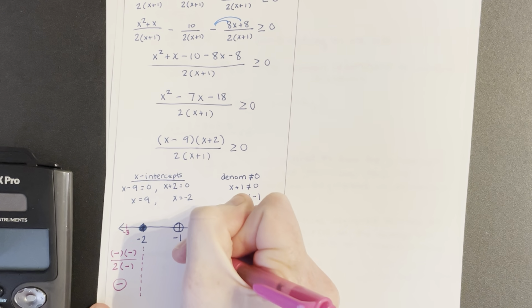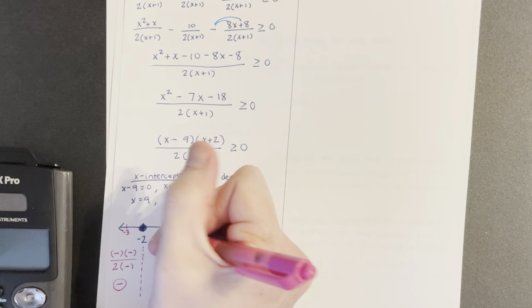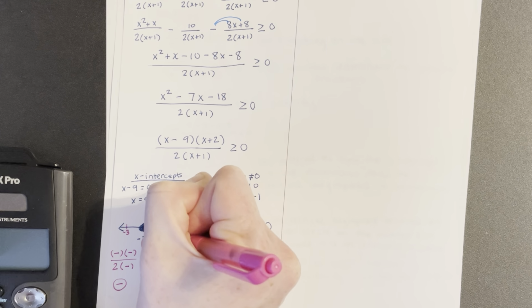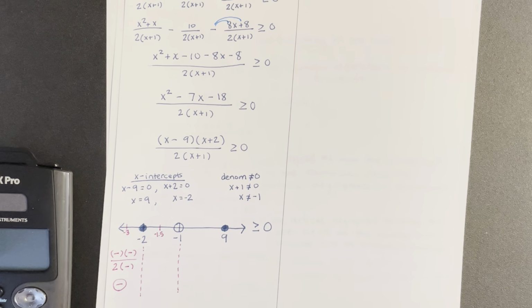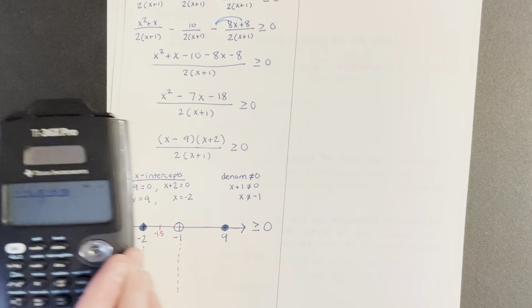Then we pick a value in between negative 2 and negative 1. This you might have to put negative 1.5. If you need to use a calculator, that's fine. Think about this would be parentheses negative 1.5 minus 9, and you can do it that way.